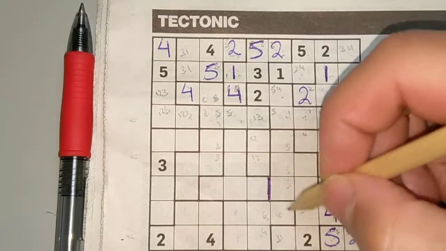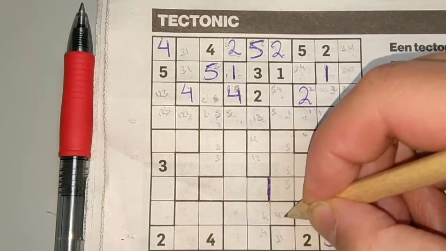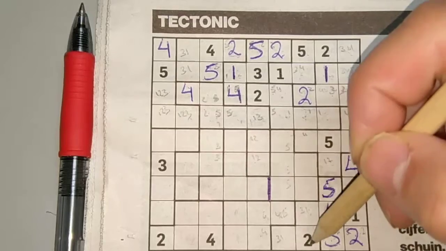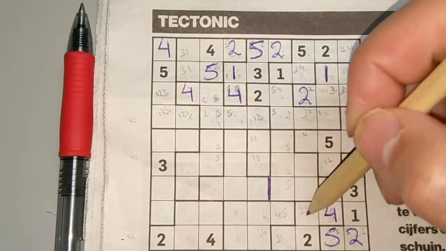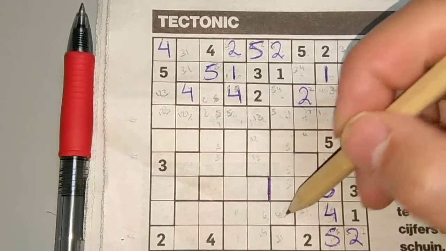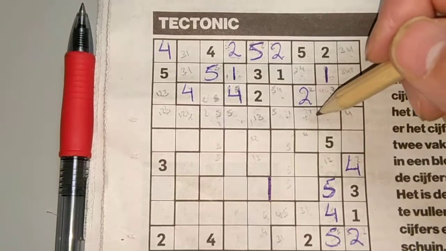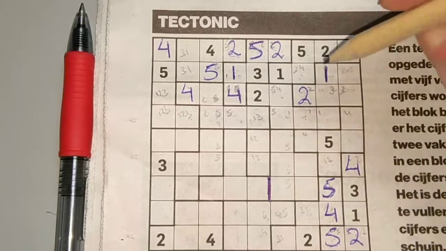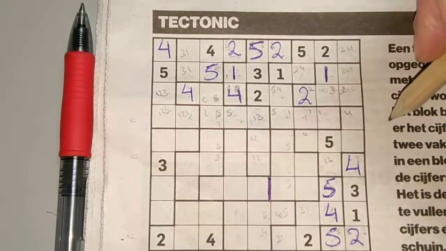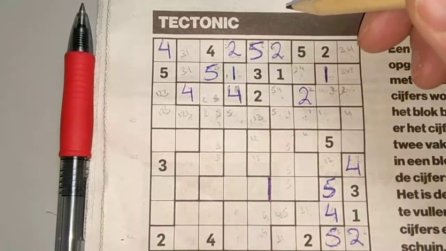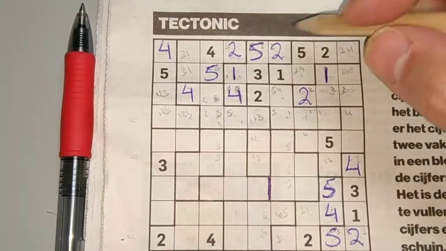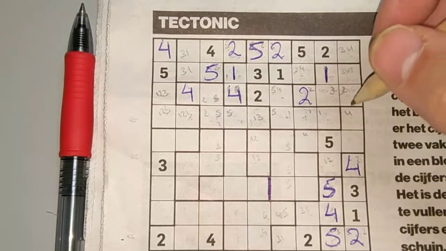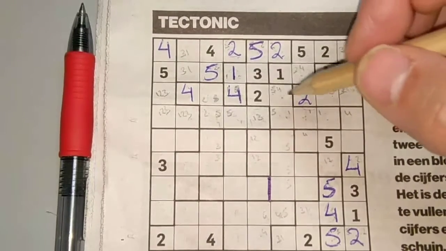So this box is only the 4 or the 5. Alright. How many minutes? It's now 18 minutes. I need to keep the pace. Oh, yes.